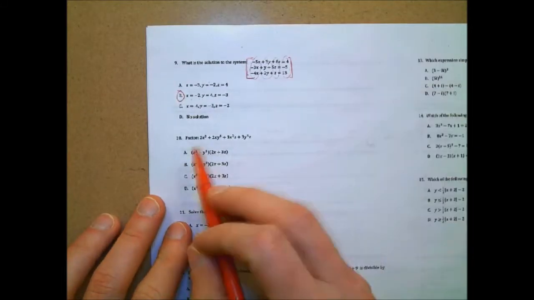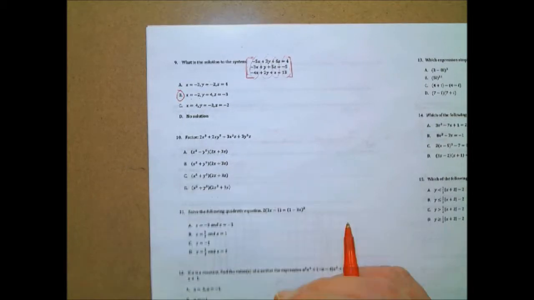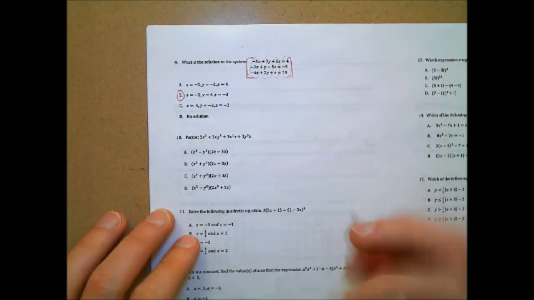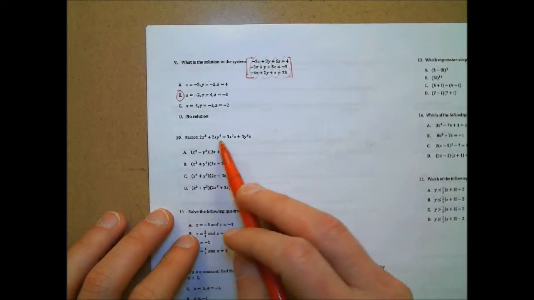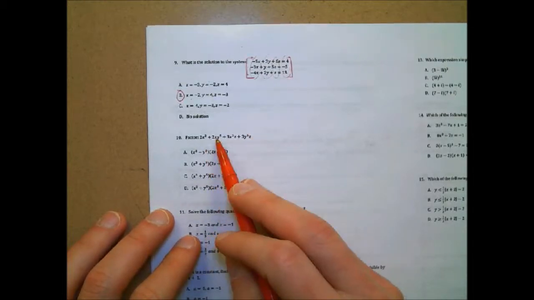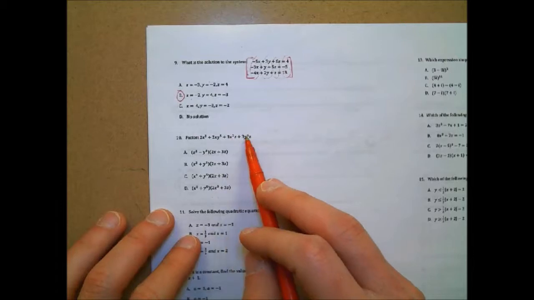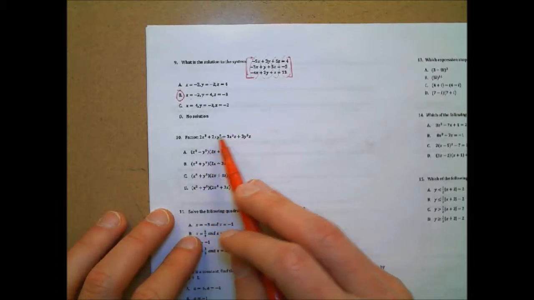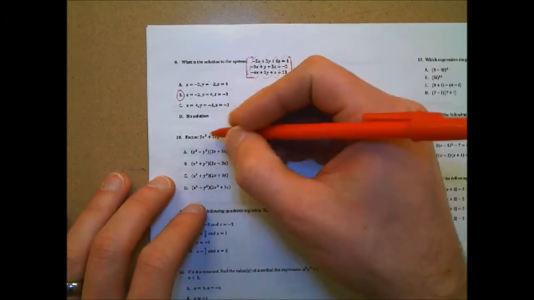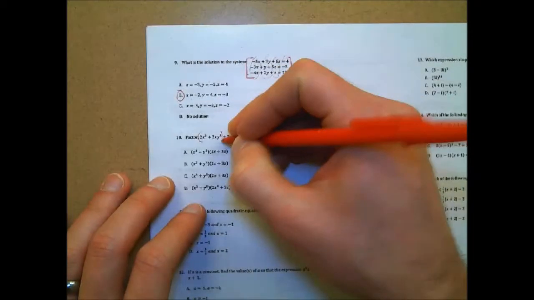Number 10, factor. Unfortunately, there's no real way to do this with the graphing calculator. You have to just do what it asks you to do. Okay, now looking at this, I see there's no immediate GCF I can factor out, right? These three terms all have x's, but this one does not. All the numbers are not divisible by anything, but I can see there's 4 terms here, which means I can group. So I'm going to group the first 2 and group the second 2.